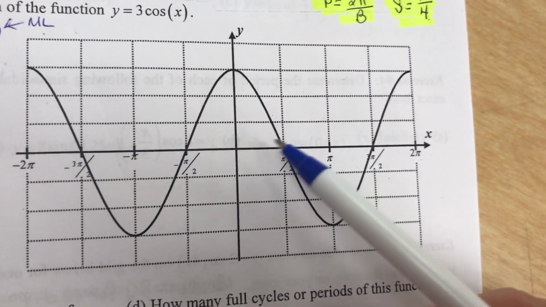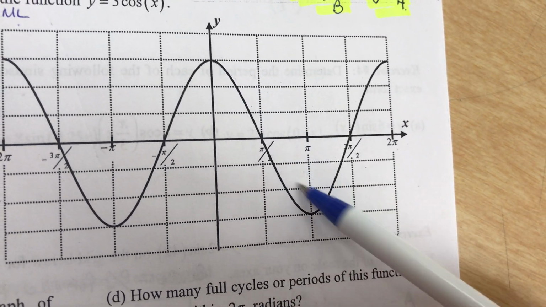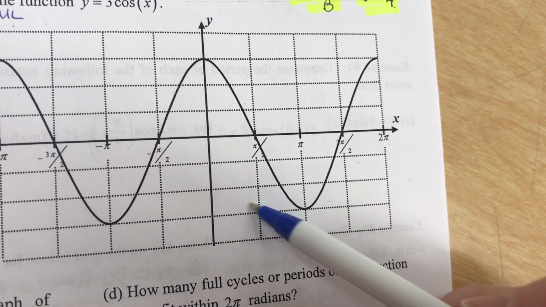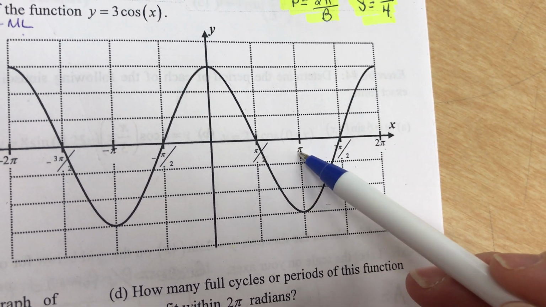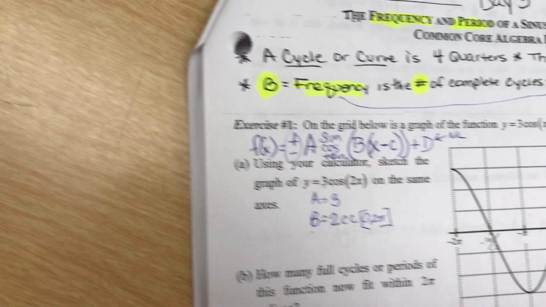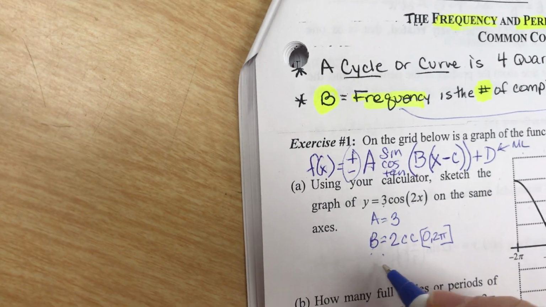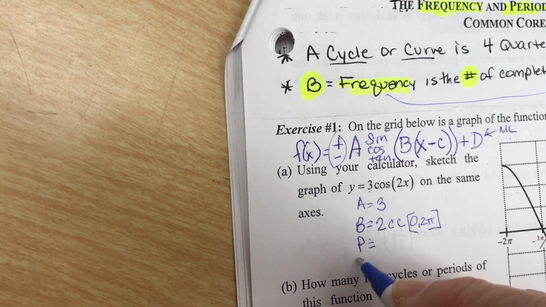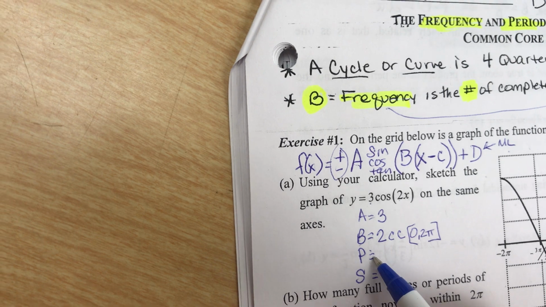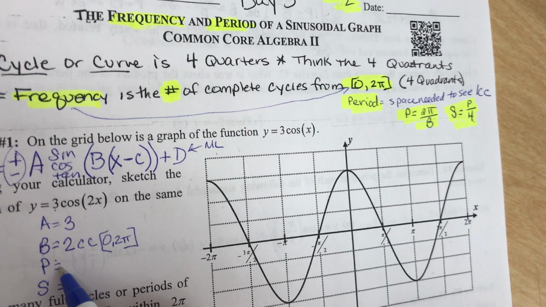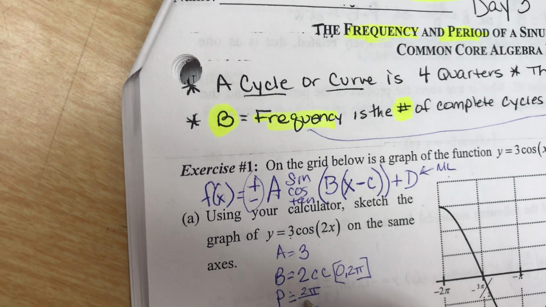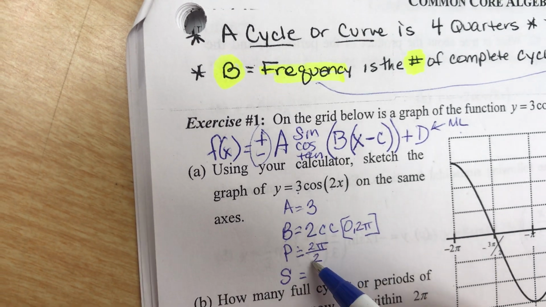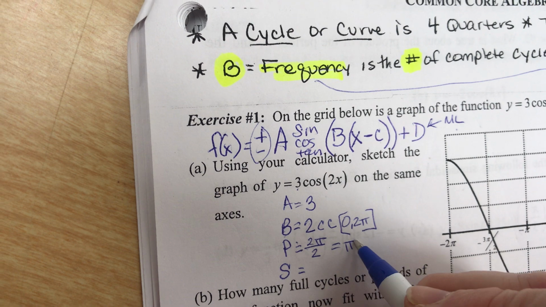Well, 0 to 2 pi, I only see 1. That means I need to squish this and get 2 in, which means my scale is going to change. So the next thing you do after this is you calculate P and S. P, we said over here, is 2 pi over B. So 2 pi over 2, B is 2, equals pi.